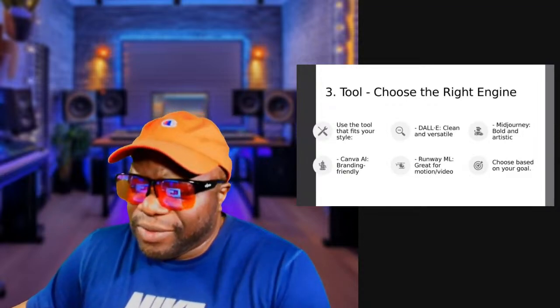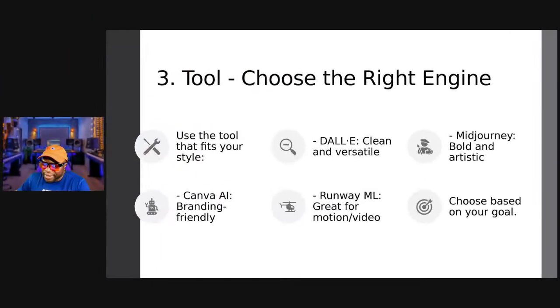With Midjourney, you got to pay. It's not free. That's the only downside about Midjourney. Other than that, Midjourney is absolutely amazing. So right now we are going into a tool of choice.